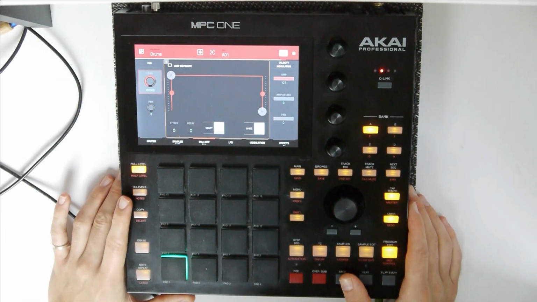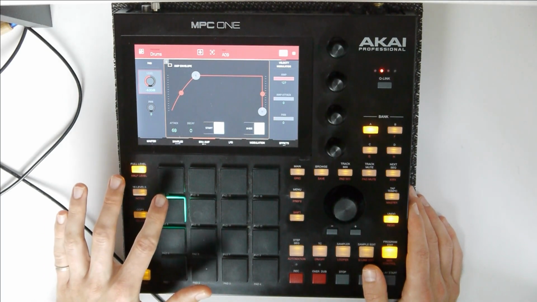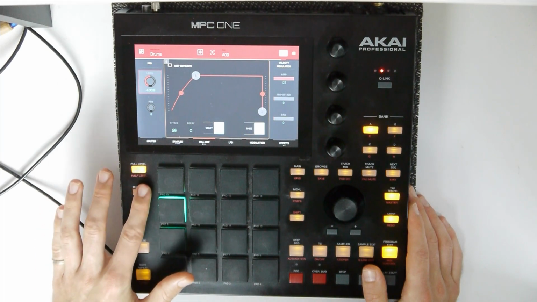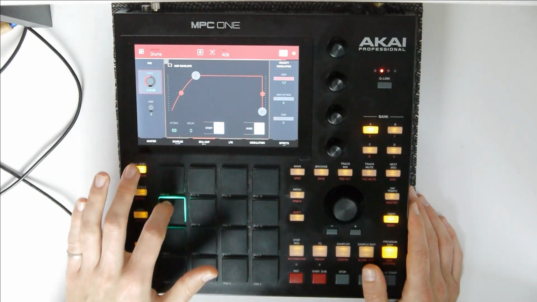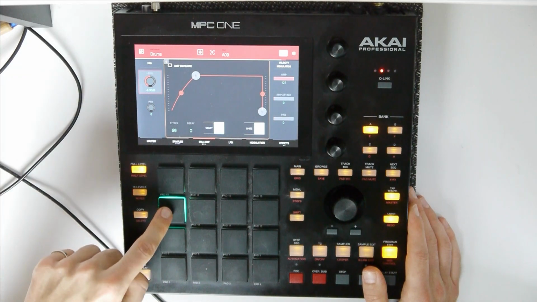Okay, I like that. So as you can see, we can do more parameter changes than in 16 levels, velocity, filter, etc. So we can do a filter and a soft attack and the level in one thing. So we have this pad.